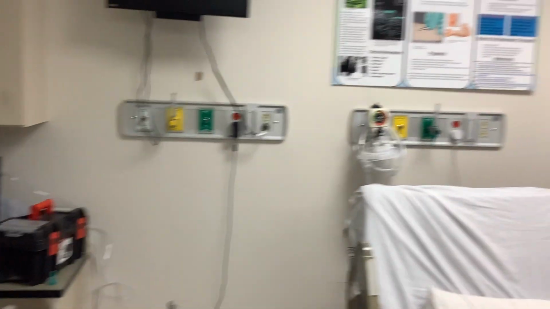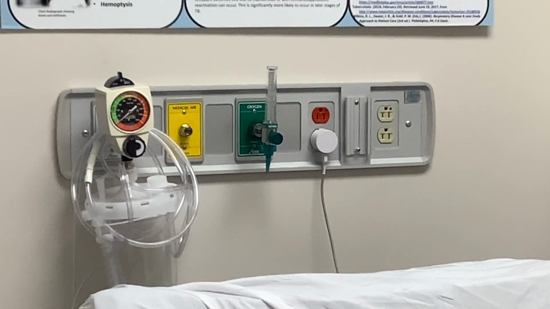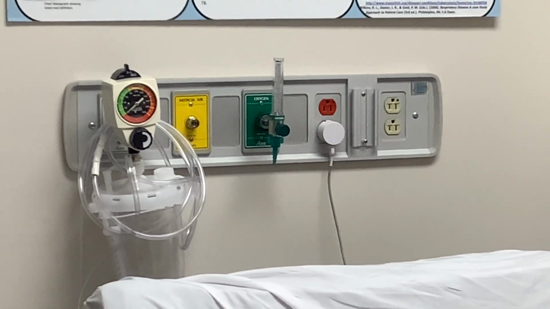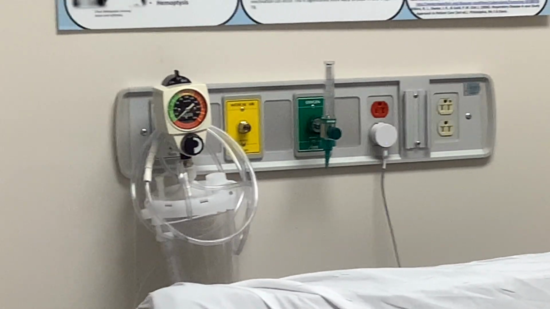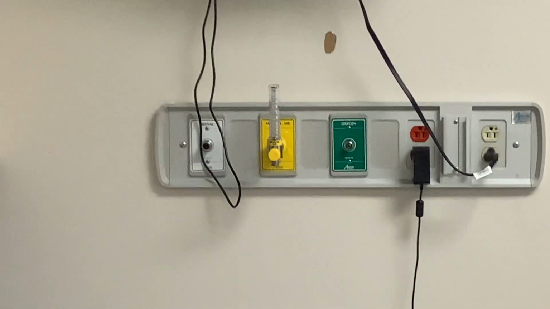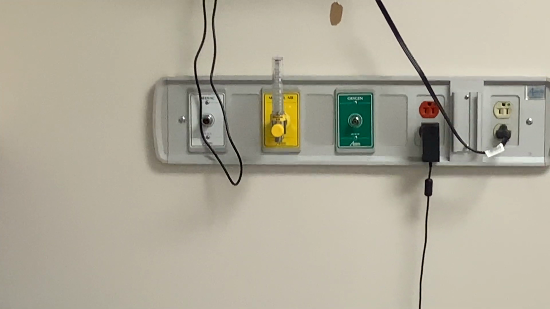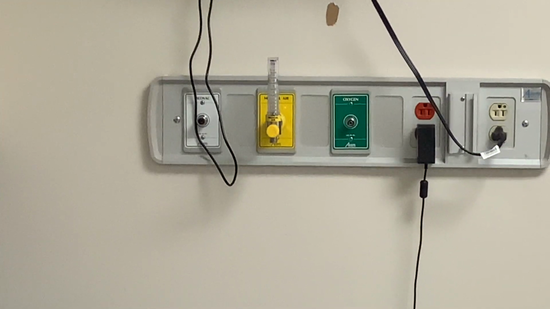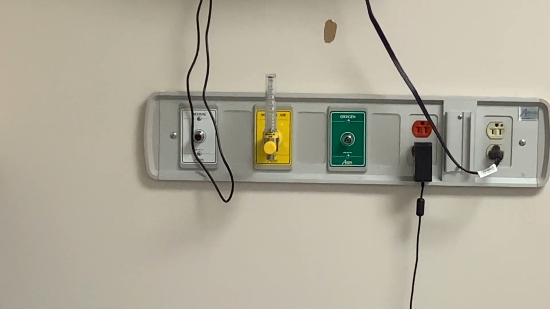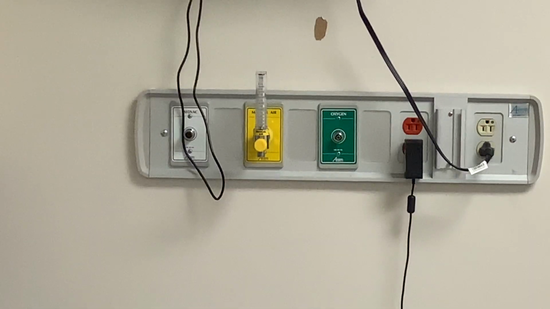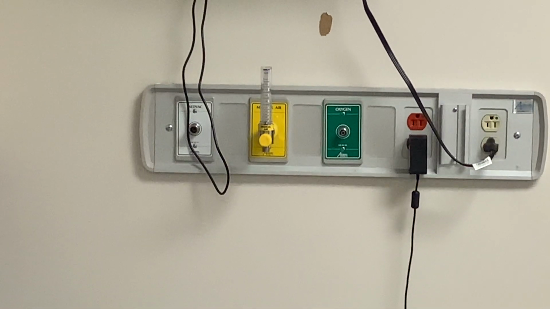So the amount of oxygen that comes out of the wall, if you're utilizing an oxygen flow meter, is going to be 100%. And you can gauge that at 1 liter, 2 liter, 3 liter, 4 liter, and so on, up to the calibrated value of 15 liters. If you're utilizing a medical grade air flow meter, the amount of oxygen that comes out of the wall is 21%, because that's the same air that you and I are breathing. 0.21 would be the FiO2 associated with room air.